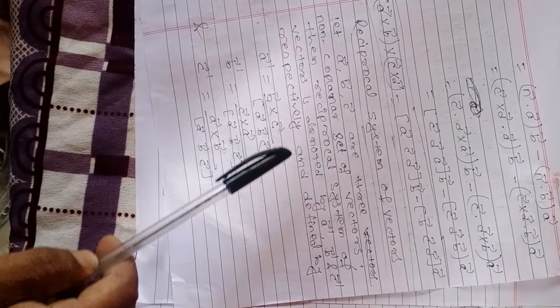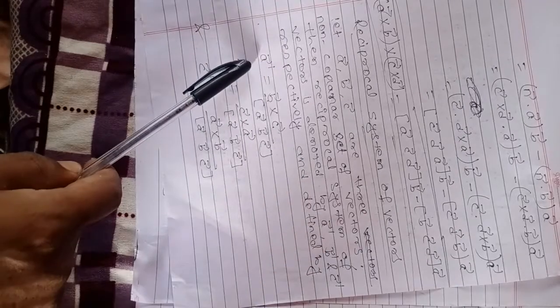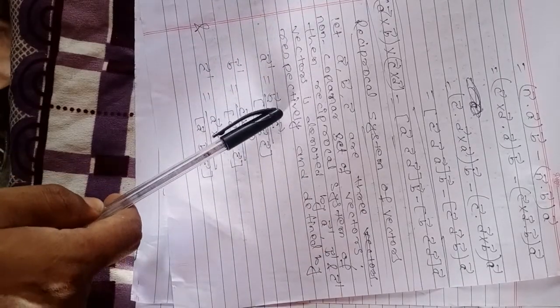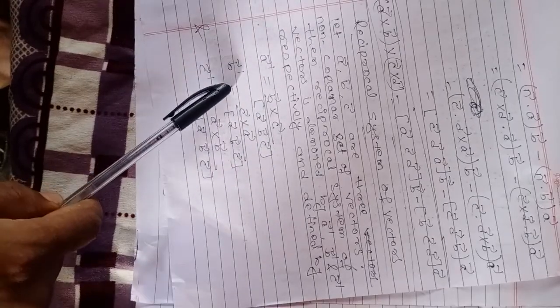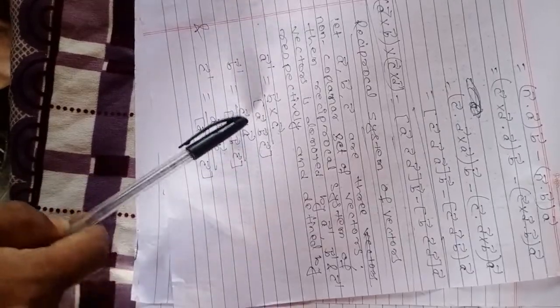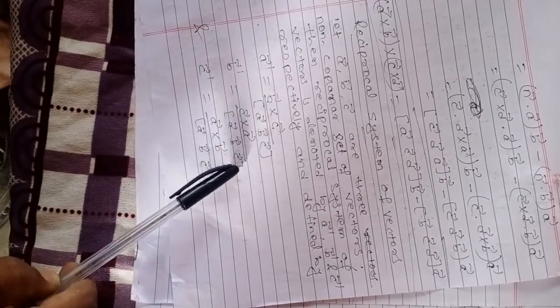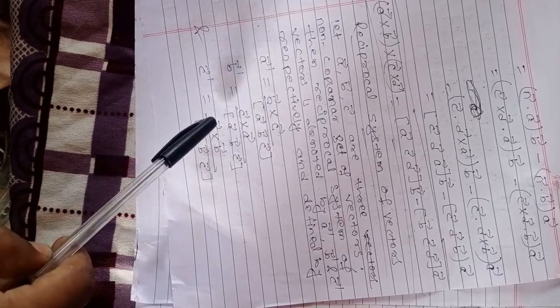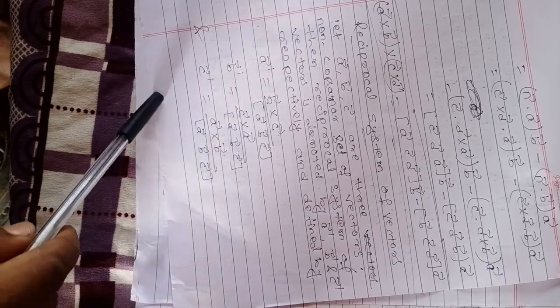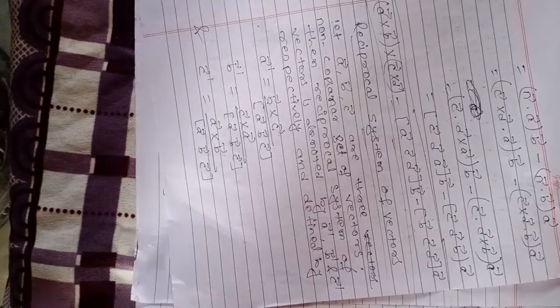How will you define it? The definition will be: A vector dash is B vector cross C vector, divided by the scalar triple product of all. Similarly, B vector dash will be C cross A divided by the scalar triple product ABC. And C vector dash will be A vector cross B vector, divided by the scalar triple product of these three vectors. So what does it mean?